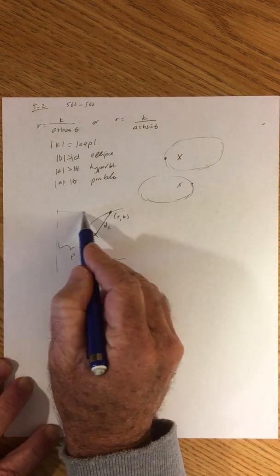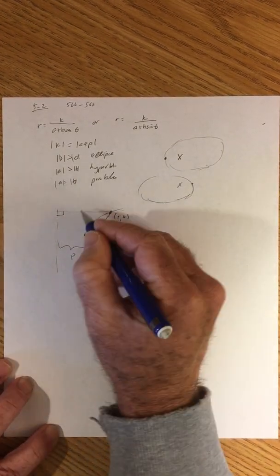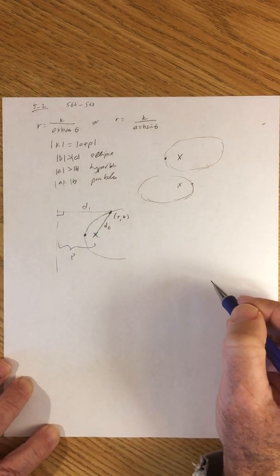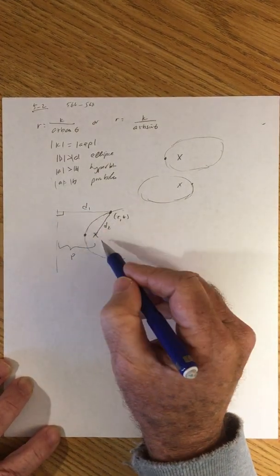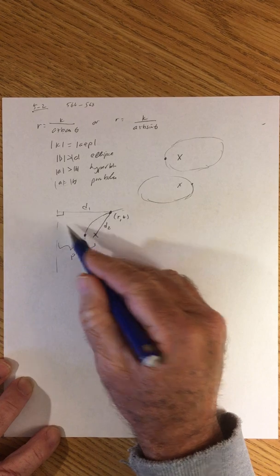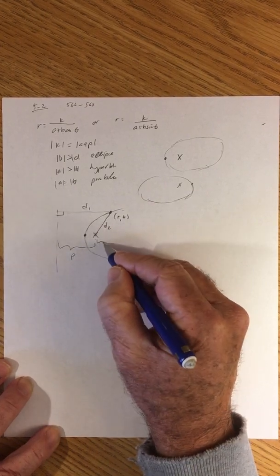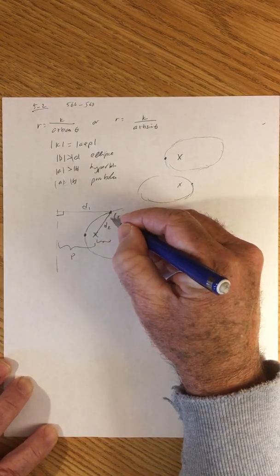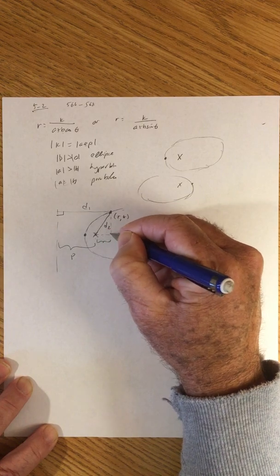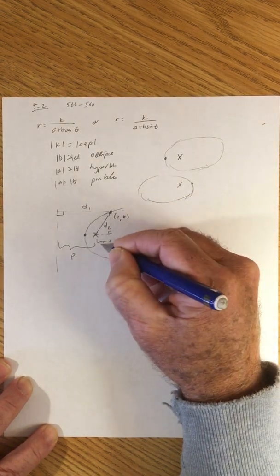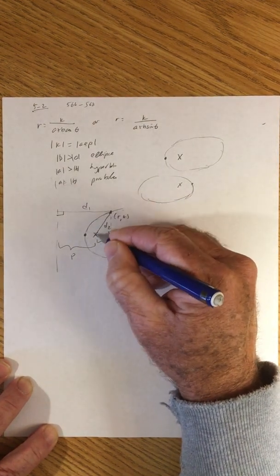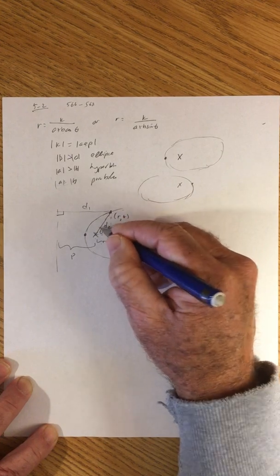Okay, now if I draw this, that's D1. Now, D1 is a summation in this diagram of this distance plus this distance. Now, if I take a little look at this right triangle right here, that distance is this length times the cosine of theta.